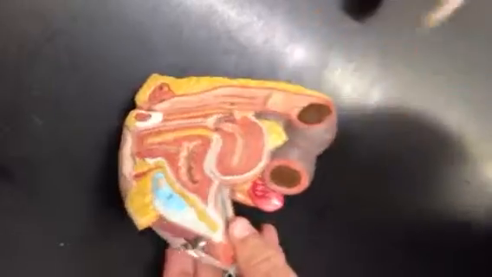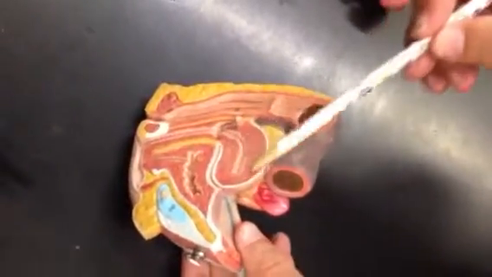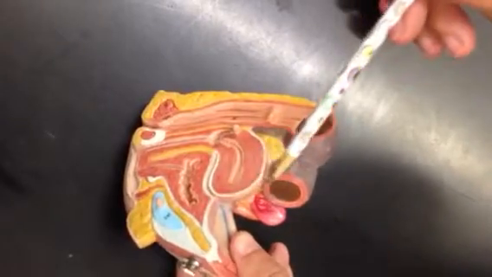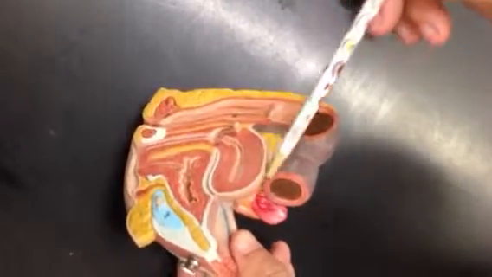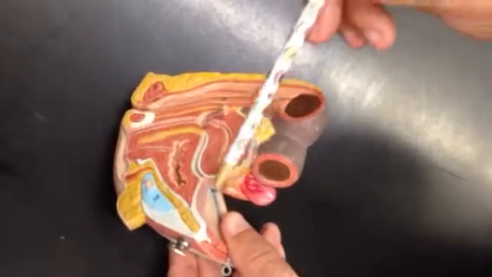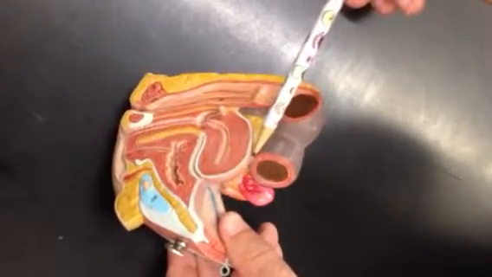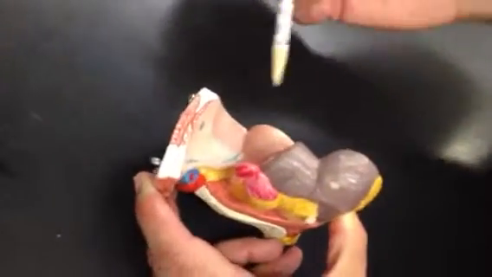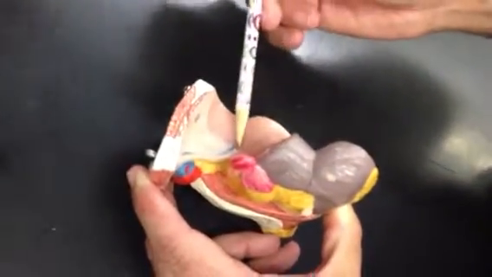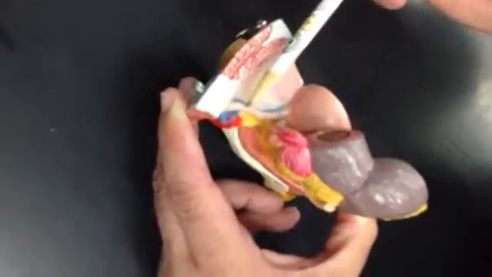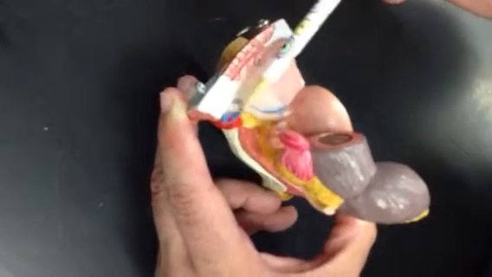Coming back inside the model, this is the uterus, and the area you need to identify is right up here. This curvature is called the fundus of the uterus. Looking down into the model, connecting the uterus to the inside wall of the abdomen, right along here, is called the round ligament.